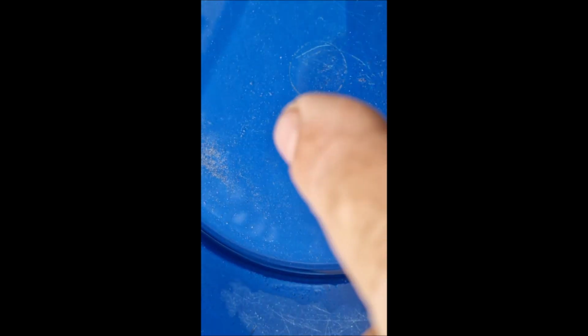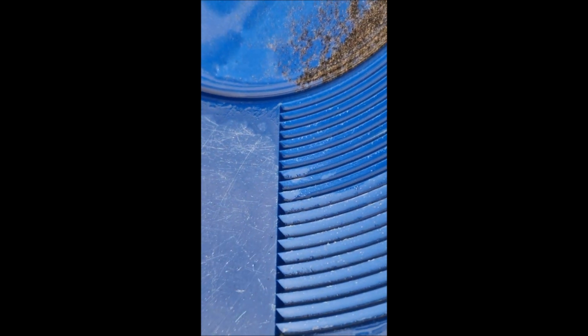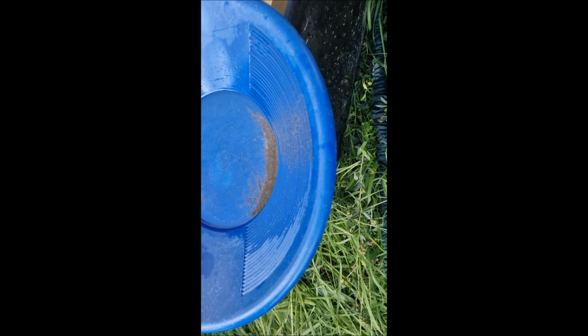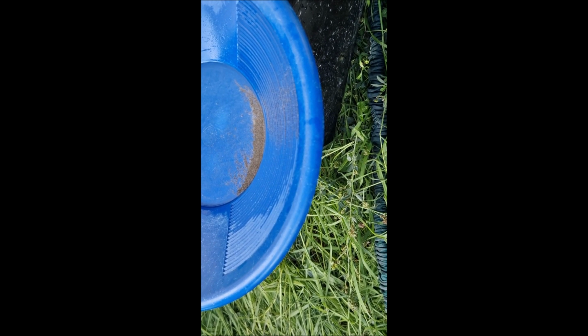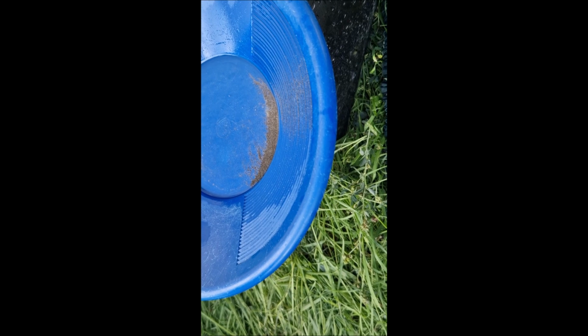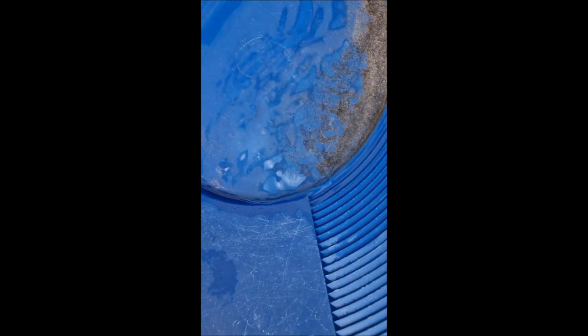So a little quick panning. And I have a lot of the finer stuff. Finer gold is floating. But you can see there's several pieces. I've got maybe 10 specks in there. It's not too bad. I mean, that was a double filtered and a very small grain or kernel size for the sand.